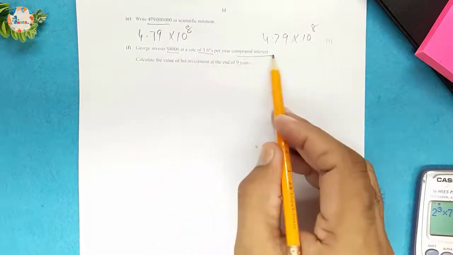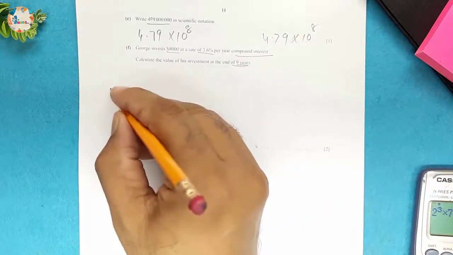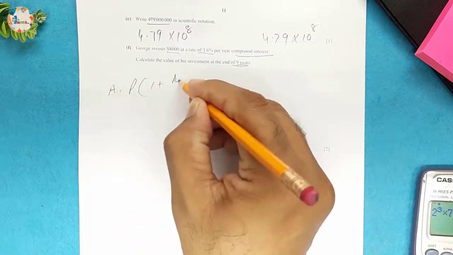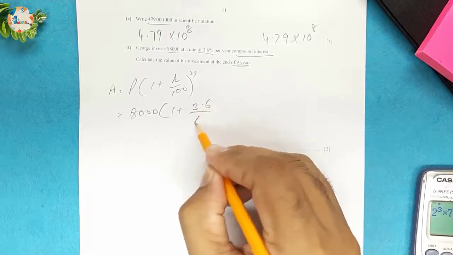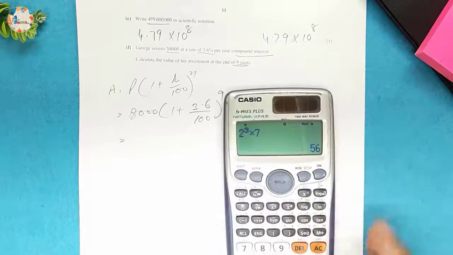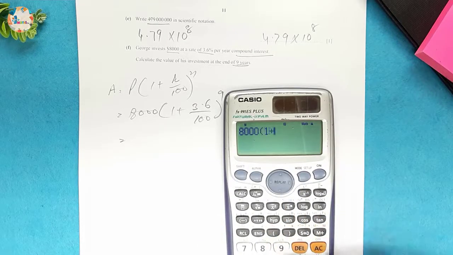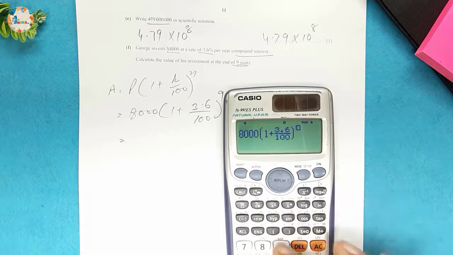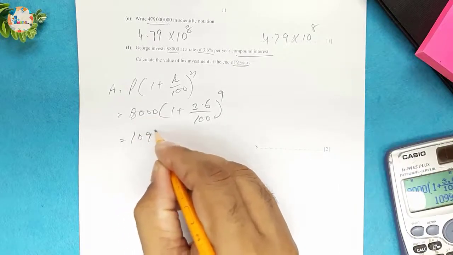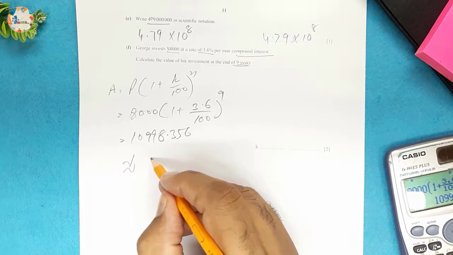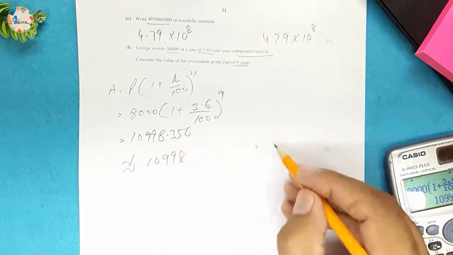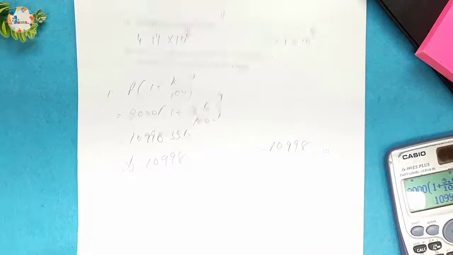George invests this much amount. This is the rate, compound interest, and for 9 years. So we will be using amount is equal to principal amount into 1 plus r over 100 raised to the power n. Principal amount is 8,000 into 1 plus rate is 3.6 over 100, and duration is 9 years. This is what we have to calculate. So 8,000 into 1 plus 3.6 over 100, raised to the power 9. This is equal to 10998.356. So approximately we can write 10998. This will be our final answer.